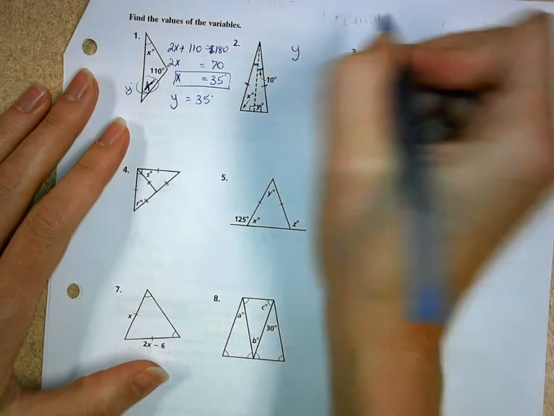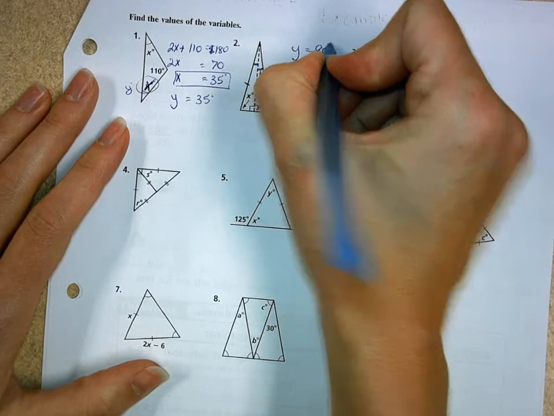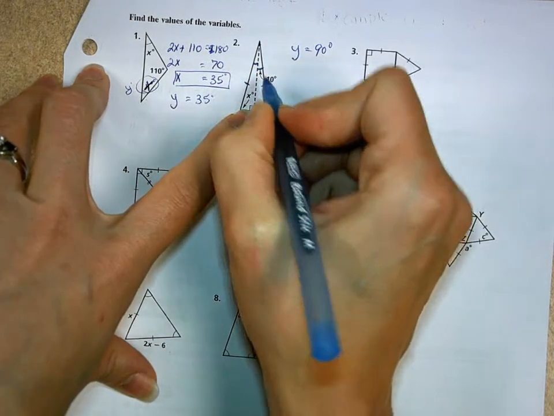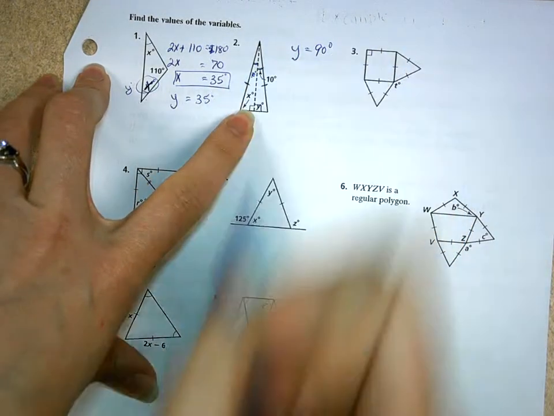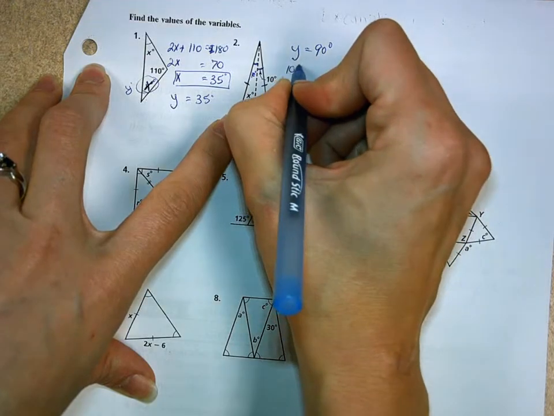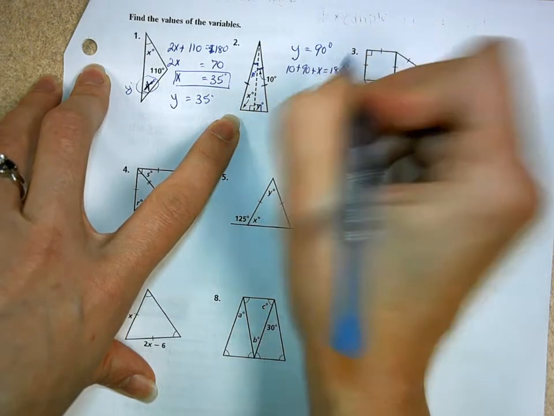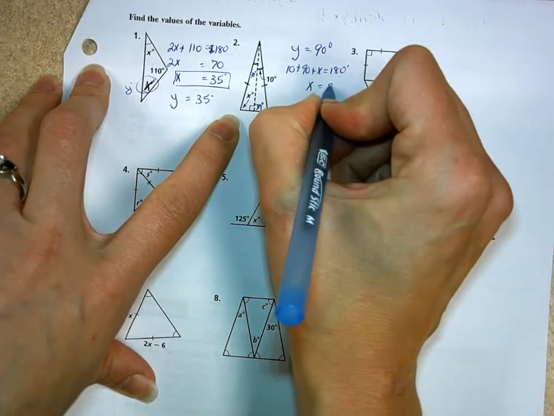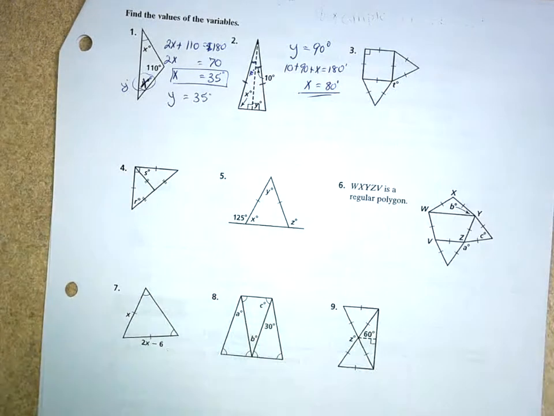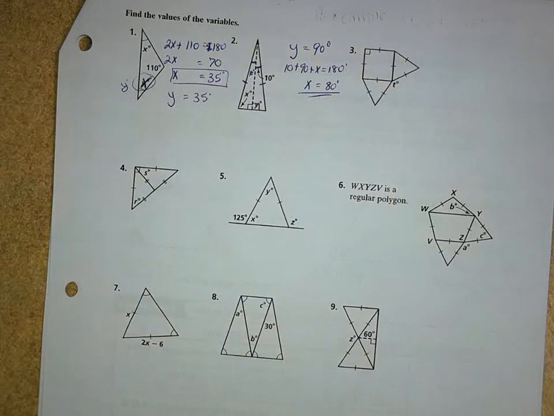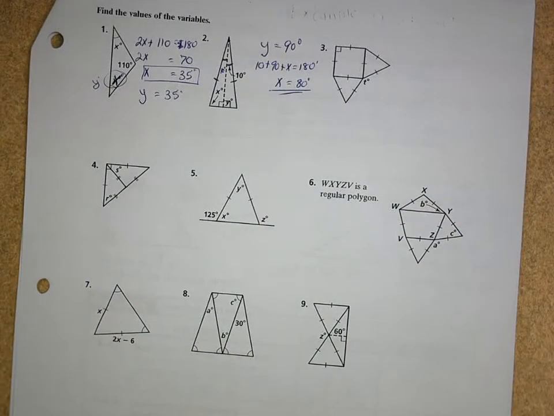So that means y right away is 90 degrees. Now if that's the case, if this segment's 10, that makes this one over here 10. So can I go 10 plus 90 plus x equals 180? Yeah. So x would actually end up being 80 degrees because 10 plus 90 is 100. Subtract that from 180, it's 80 degrees. Not too bad.